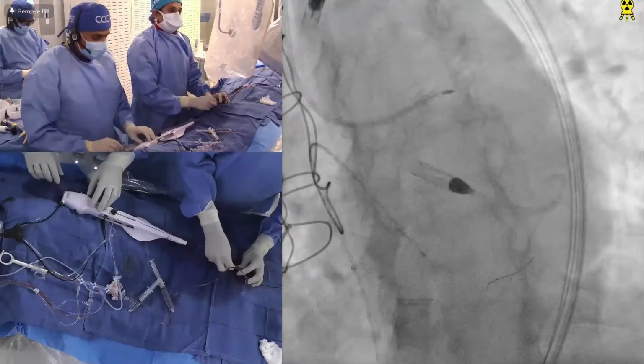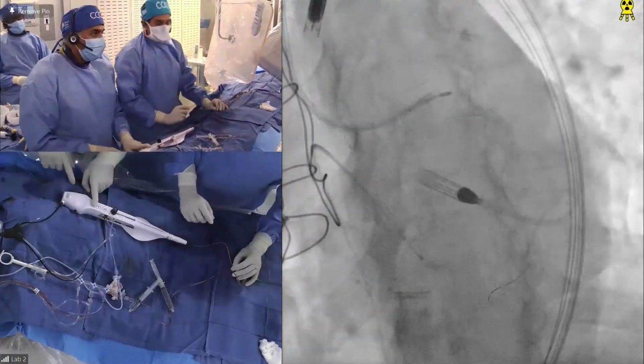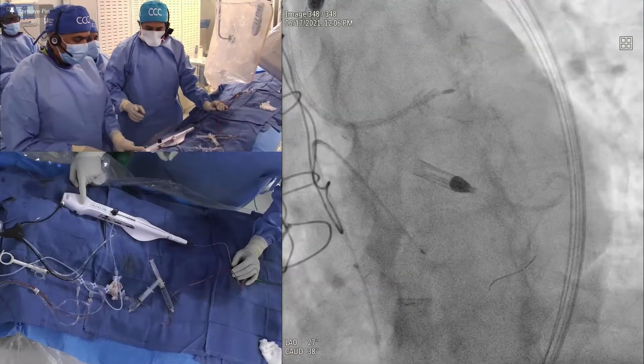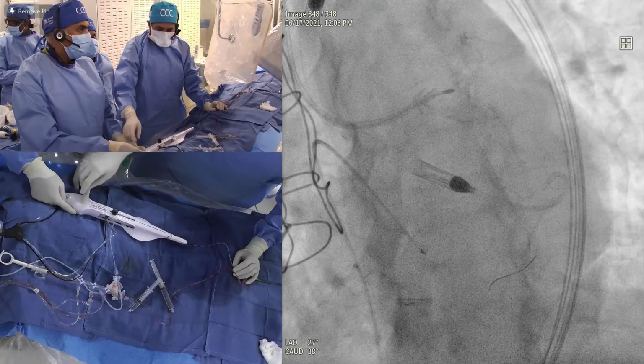So Dr. O'Neill, one second. Dr. O'Neill? I found the Turnpike LP probably the most crossable of the microcatheters.